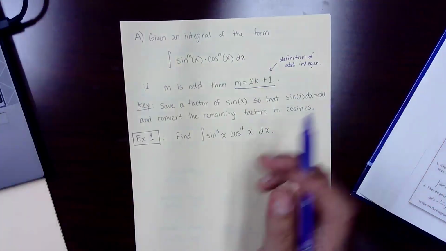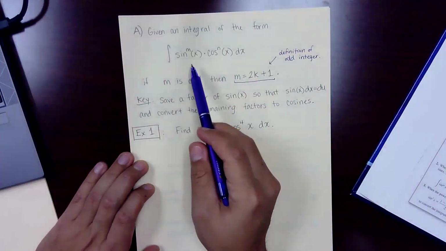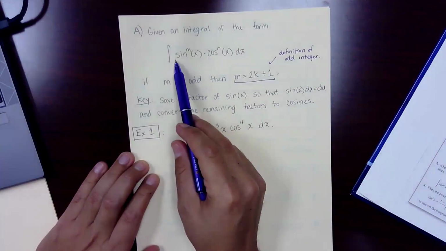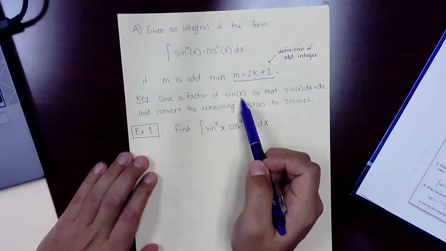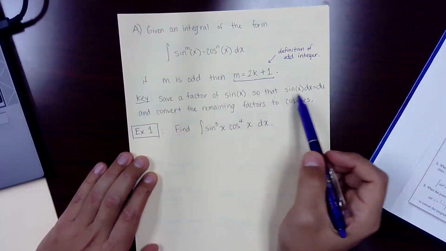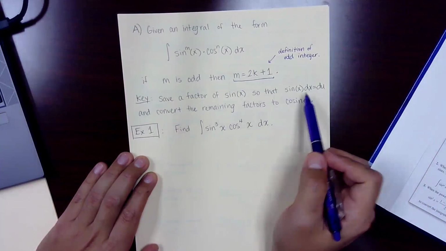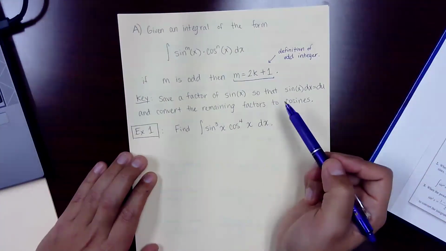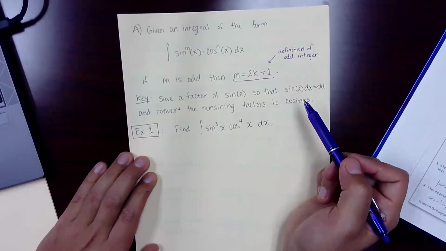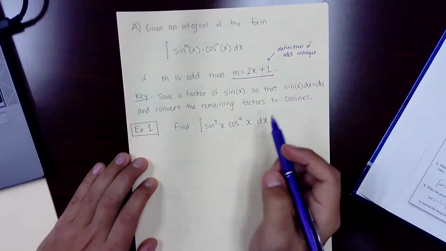So I'm going to take that off. The key for integrating an expression like this is that we want to save a factor of sine x so that we can define du to be equal to sine x dx. Then we'll convert the remaining factors to cosines, and then it should just be a straightforward u substitution problem. So let's take a look at this first example.